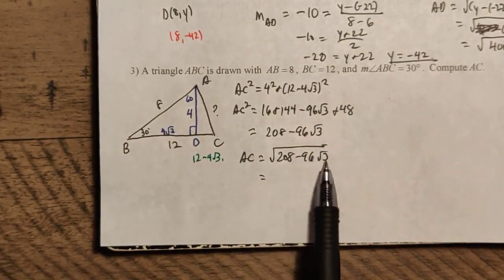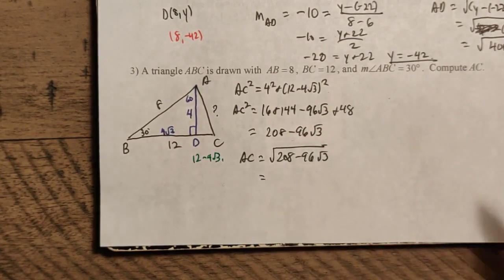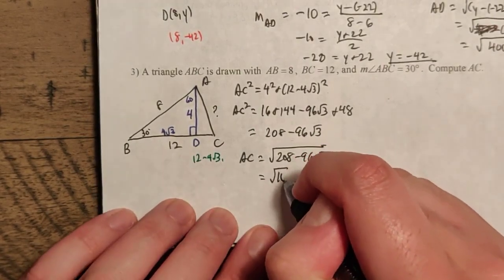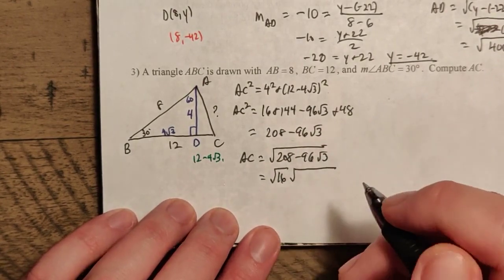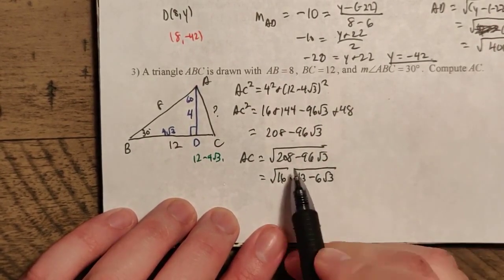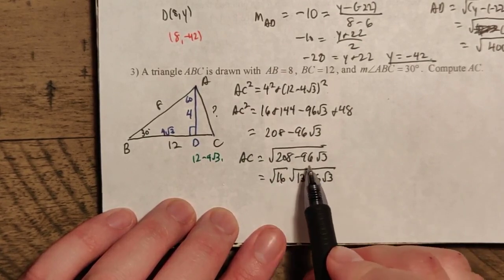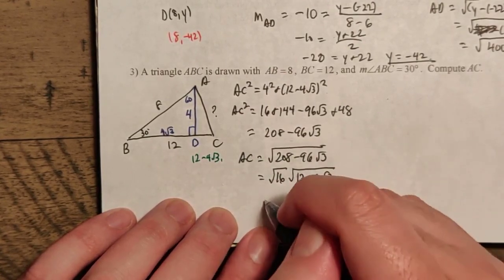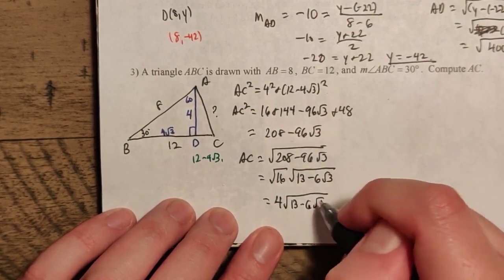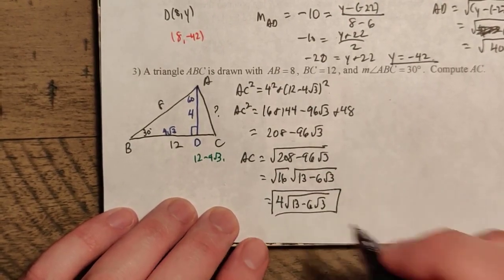In particular, I notice there's a 4 in common to both of these. And in fact, you can actually do both. You can see there are actually 2 4s in this. There are 16s in both of these here. So we can yank out a 16. And when you yank out a 16, you're going to have a 13 minus 6 radical 3 left over, right? 208 is 16 times 13, and 96 is equal to 16 times 6. So that means this at the end should be 4 radical 13 minus 6 root 3, all like this here.